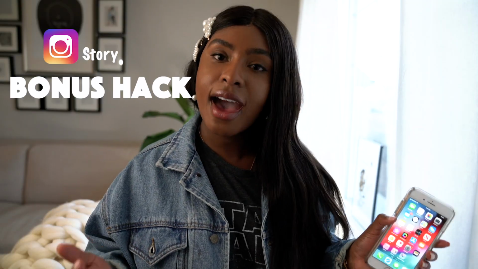All right, so the last tip slash hack that I have for you guys today is an absolute game changer. Guys, you can finally copy and paste pictures and GIFs directly onto your Instagram story. Mind blown. Now, depending on how creative you are, it may actually eliminate the need for you to use some of the external apps that I mentioned earlier.